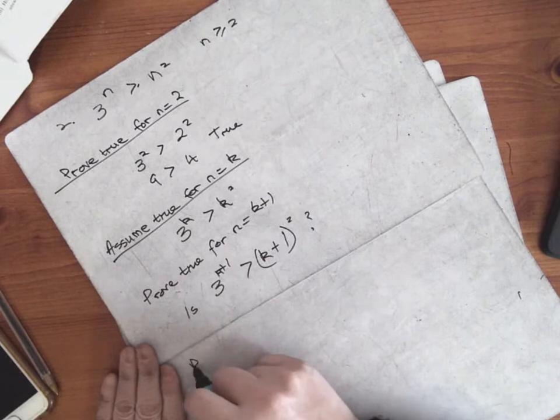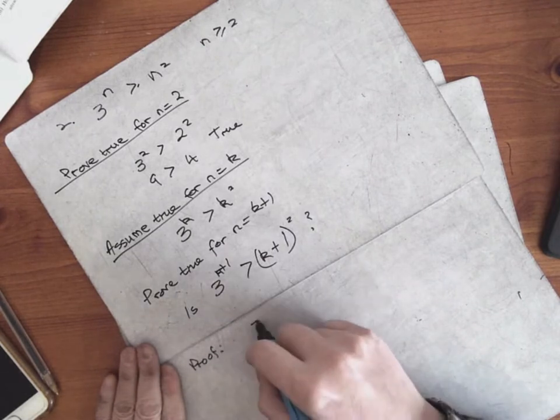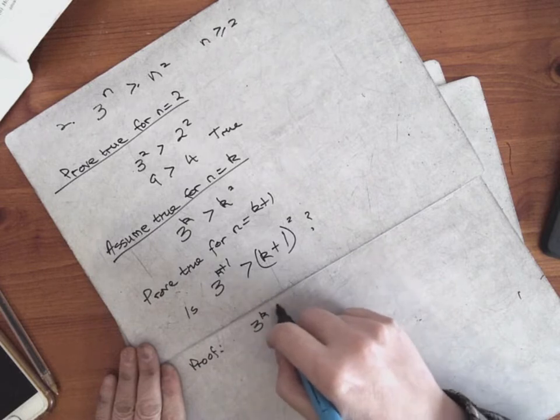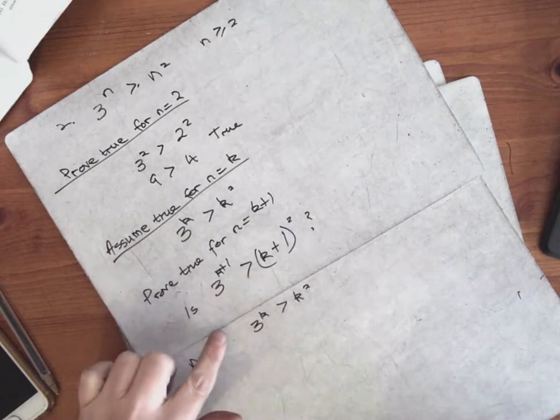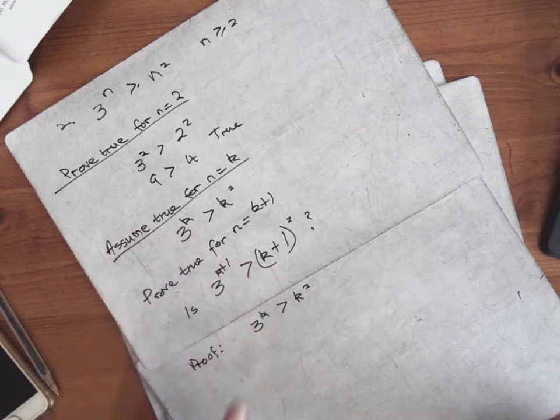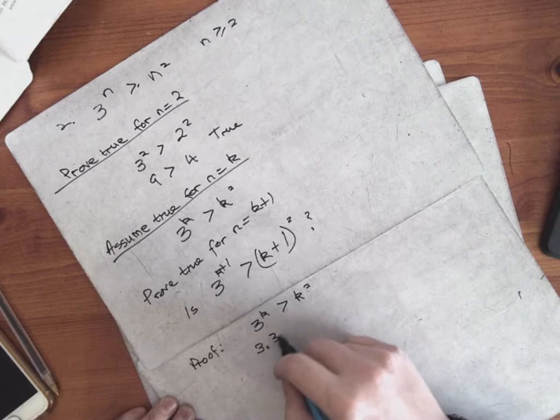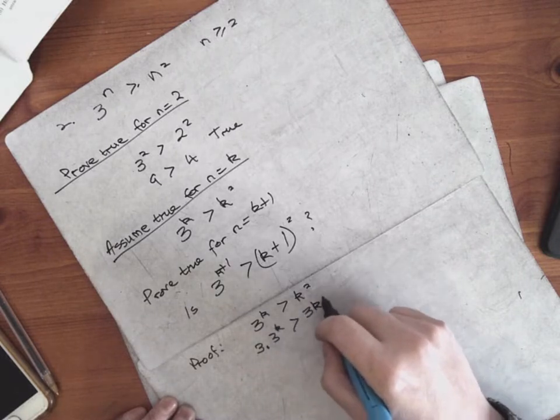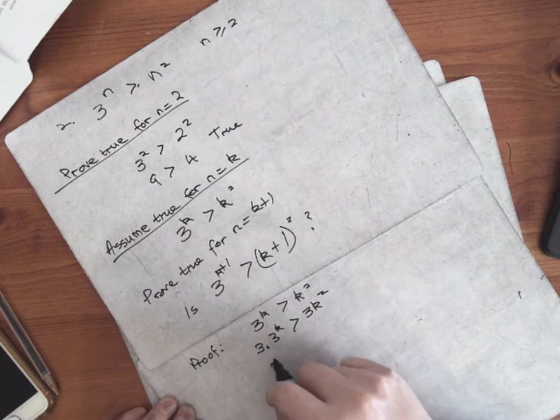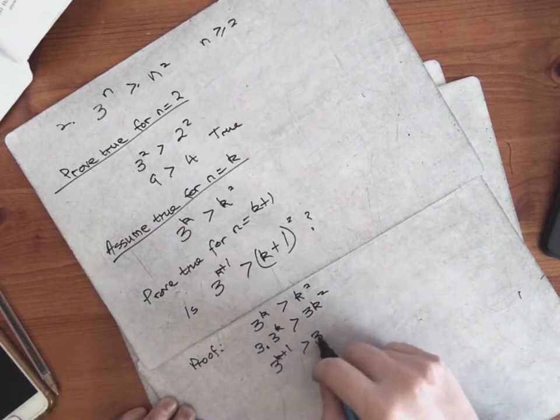You always start your proof with the true statement. So the true statement is 3 to the power of k is greater than k squared. This is what I'm heading for. If I multiply both sides by 3, I still have a true statement. So 3 to the power of k plus 1 is greater than 3k squared.